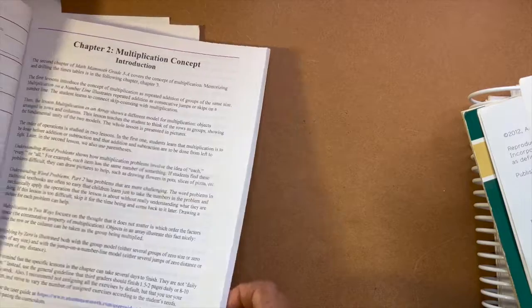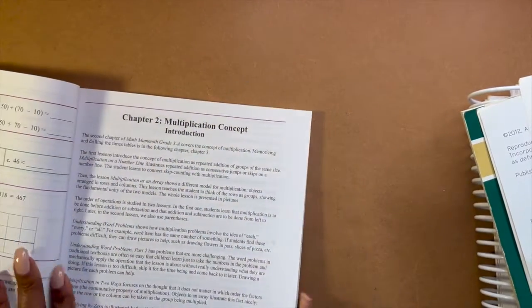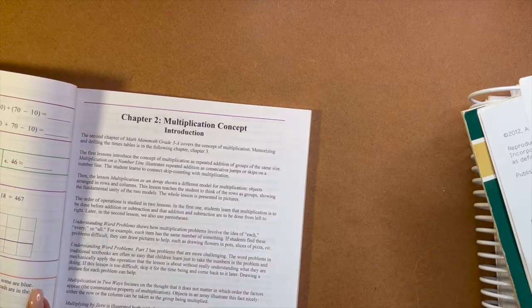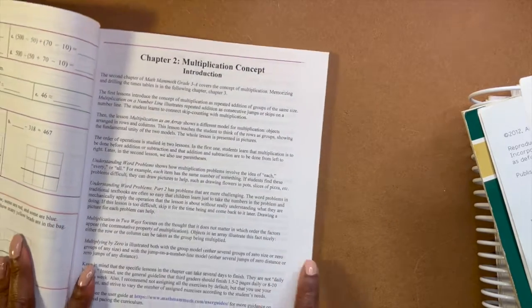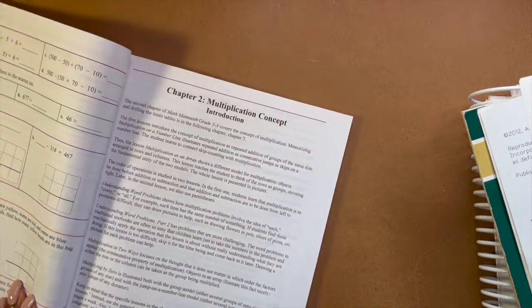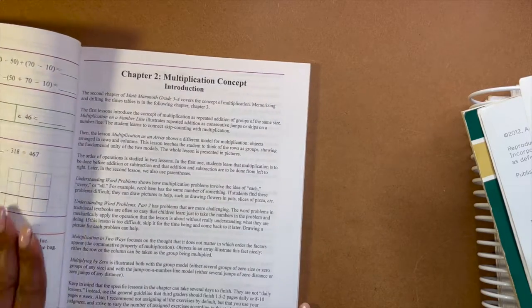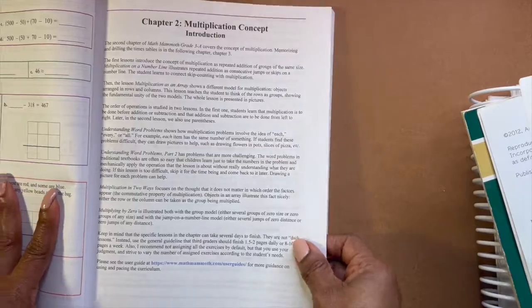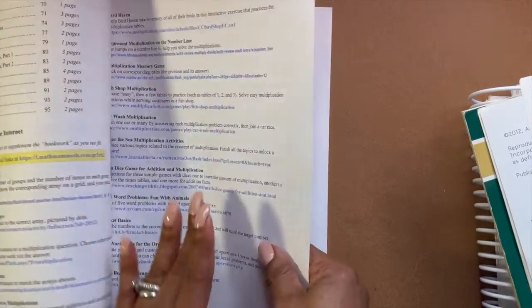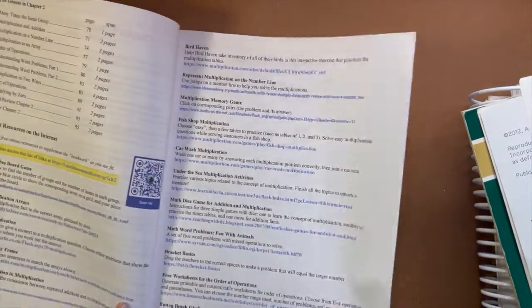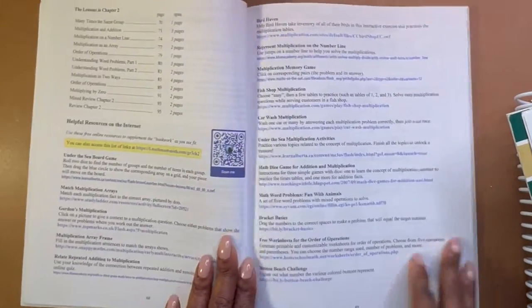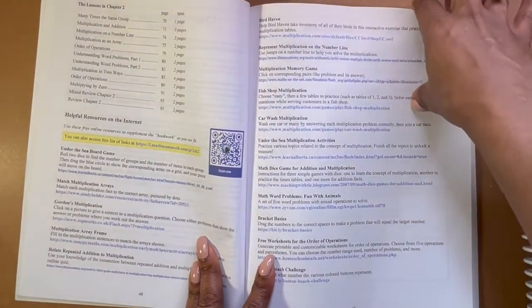Let's see what Mammoth looks like. Multiplication, they have 2 chapters. Chapter 2 is the multiplication concept. As always, they have their introduction, which is basically your notes for the teacher, your teacher notes. I think they're very useful. Okay, you can look at that. Take a screenshot. And then this is what it looks like. Okay. This is Mammoth, okay?